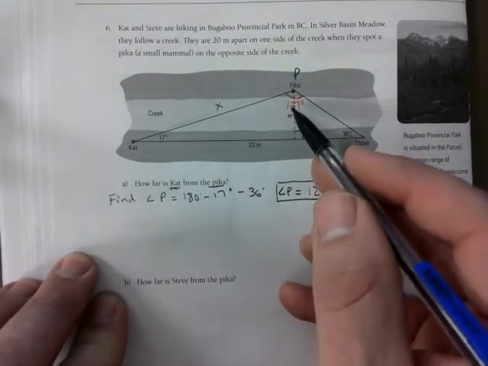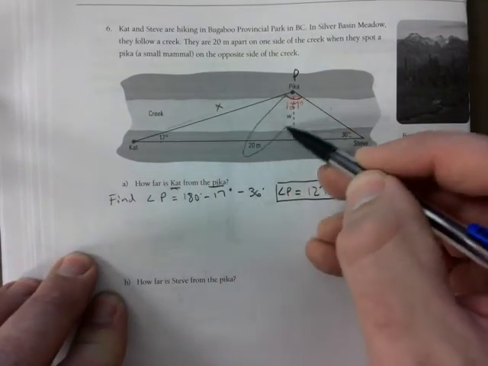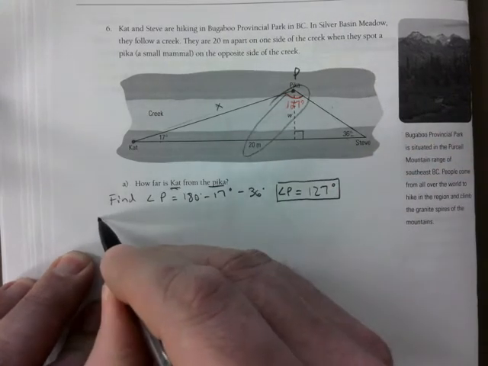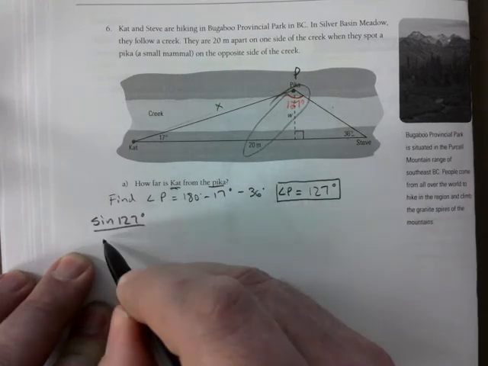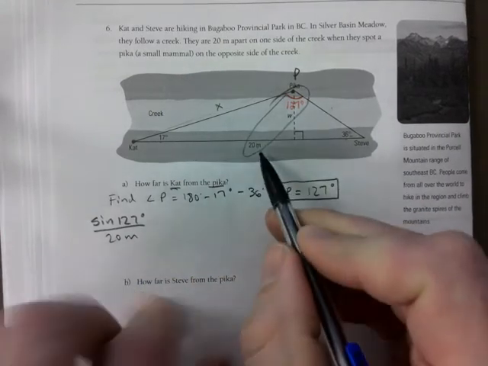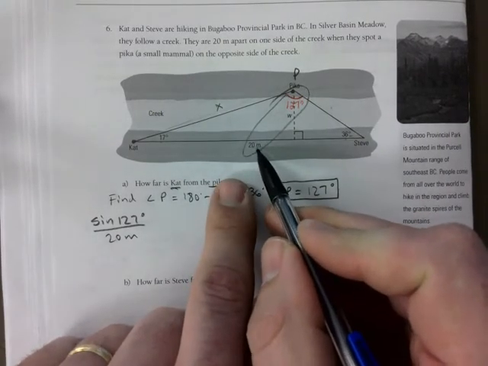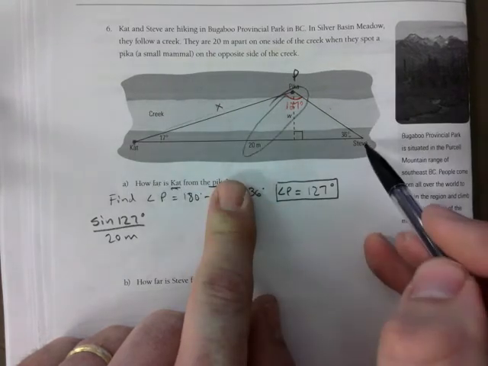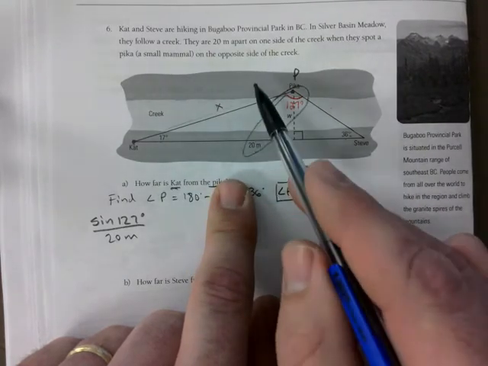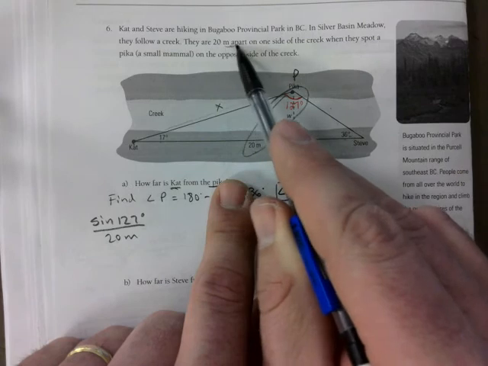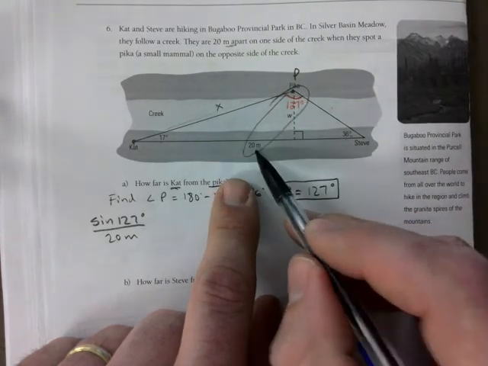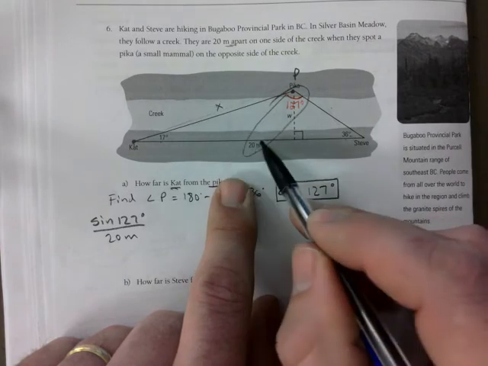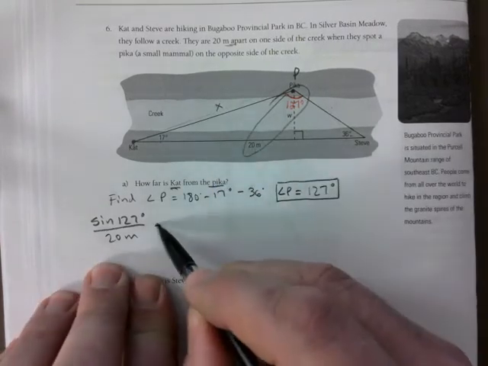So now we have our proverbial pair, right? Sine of 127 over 20 meters. Notice that the 20 meters is implying that it is from end to end. If you didn't get that, just read the question. It says that they are 20 meters apart, right? Steve and Kat are 20 meters apart. So don't be thinking the 20 meters is just for the one side here.